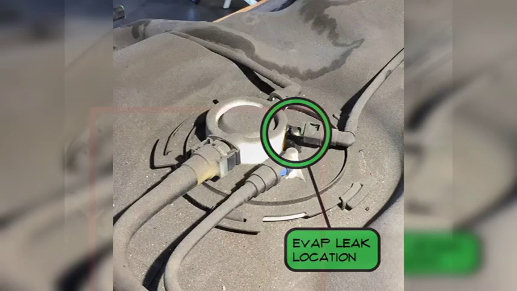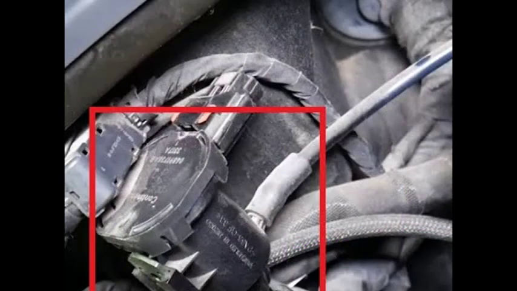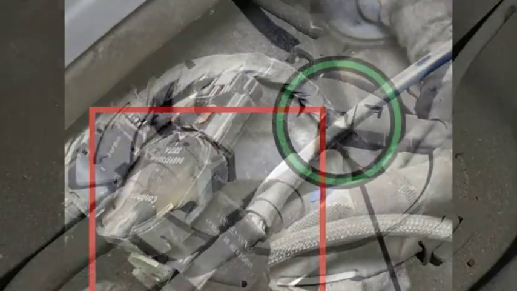The EVAP system is an important part of your vehicle's emissions control system. It helps to reduce air pollution and protect the environment. If you have a problem with the EVAP system, it is important to have it repaired as soon as possible.